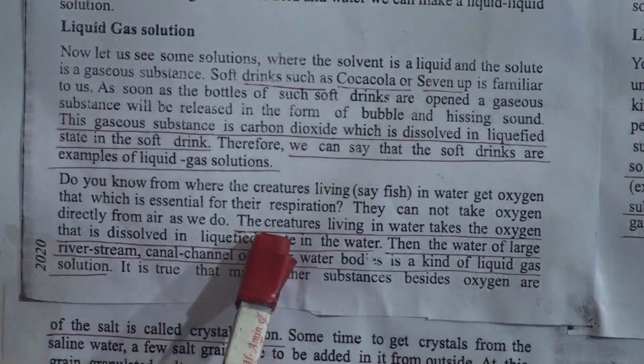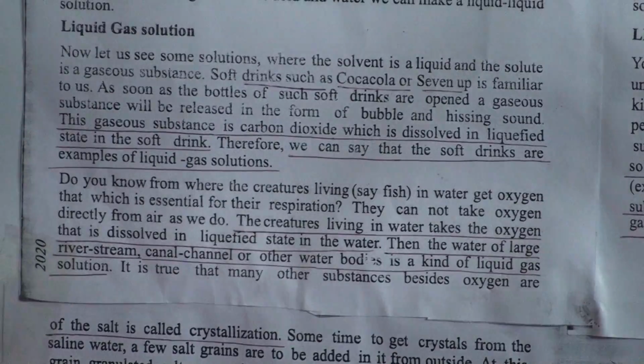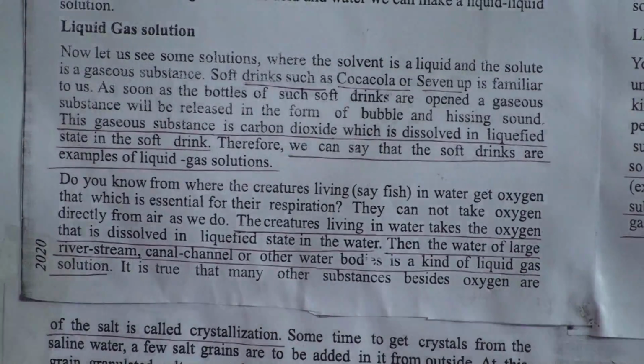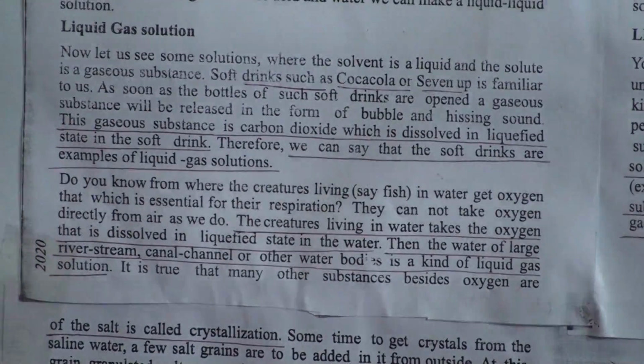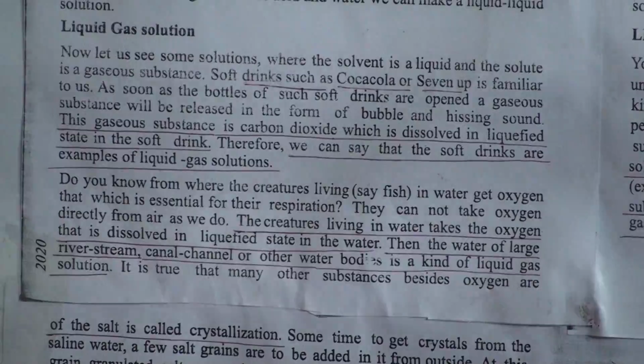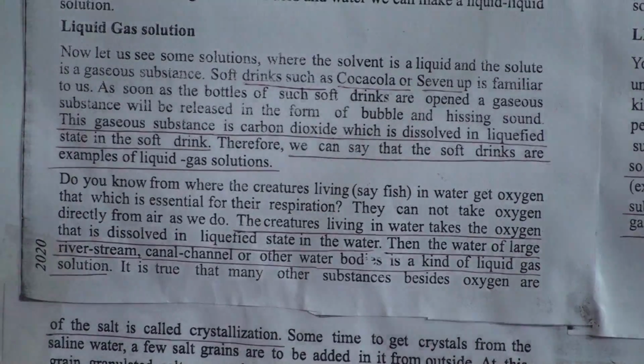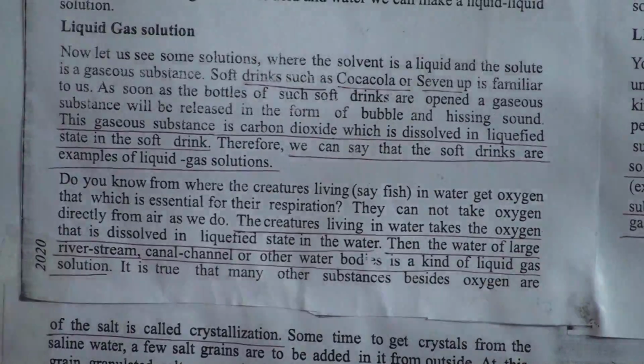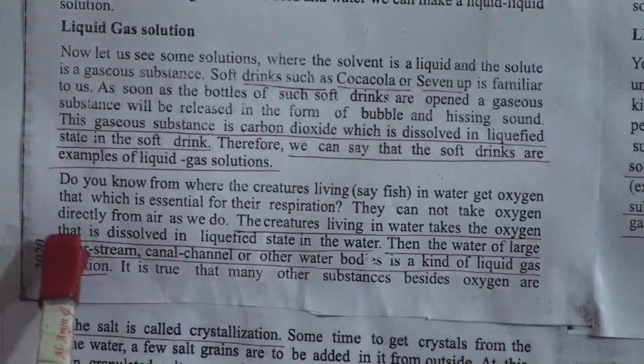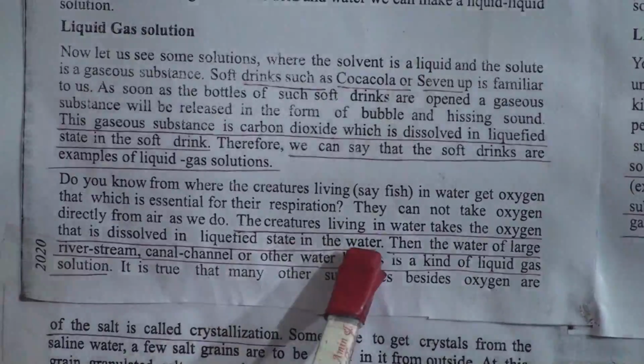Now we know that most animals living under the water also take oxygen, like fish and crocodiles. How can they get oxygen? They get oxygen from the water. When water is moving, the gaseous form of oxygen mixes with the water, and the animals living under the water get oxygen from it. The creatures living in water take the oxygen that is dissolved in the water in a liquefied state.